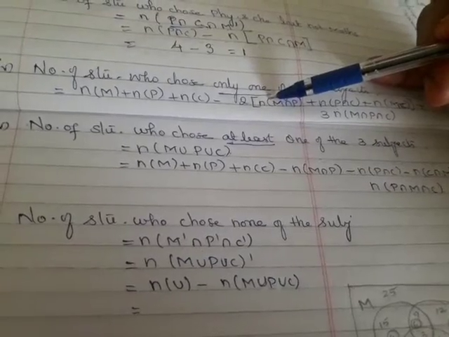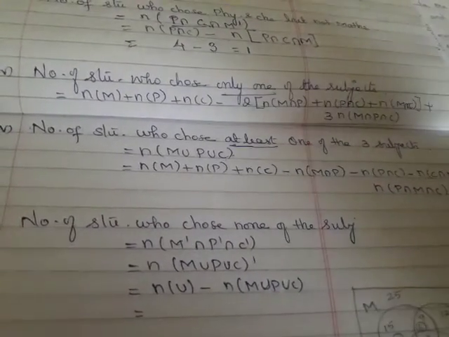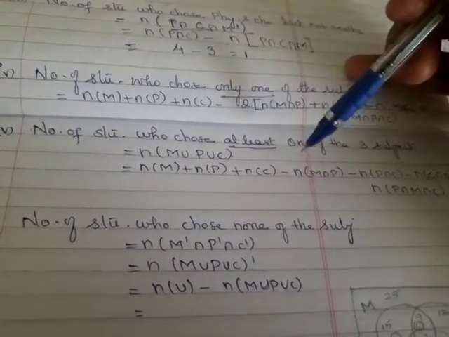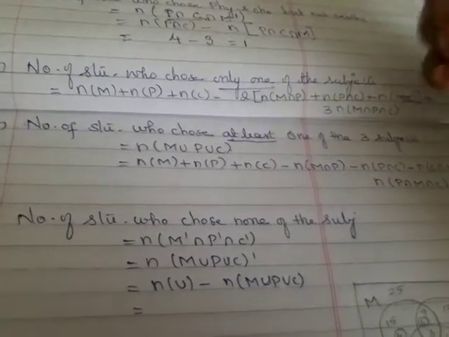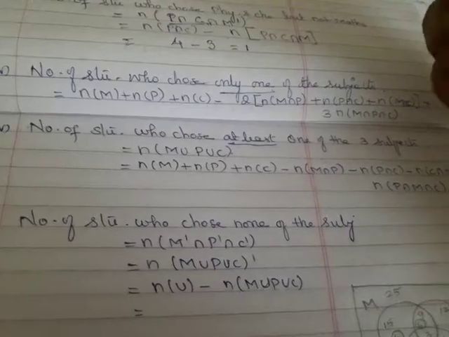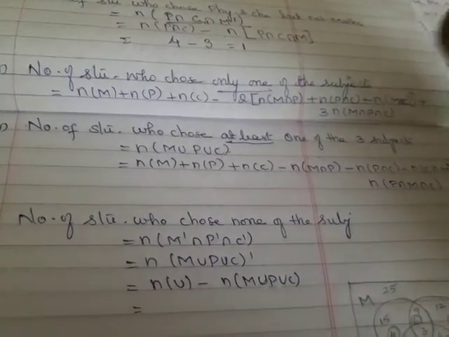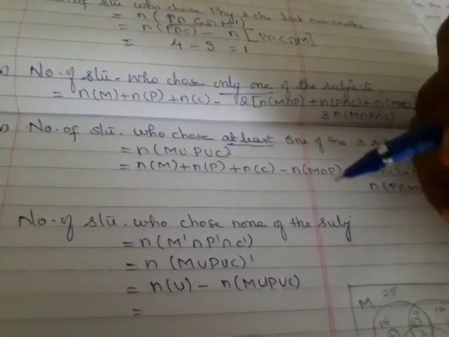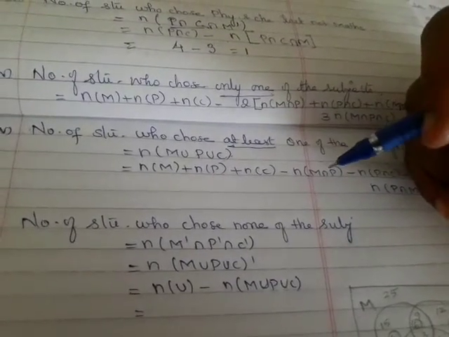Here they are mentioning on the student, ஒரே ஒரு சப்ஜெக்டை தான் சூஸ் பண்ணியிருக்கணும், வேறு எதையுமே அவன் சூஸ் பண்ணிருக்கக்கூடாது. But here at least, minimum ஒரு சப்ஜெக்டையாச்சும் சூஸ் பண்ணிக்கணும். அப்போ students who have chosen 2 subjects will also fall under this category. Students who have chosen all the 3 subjects will also fall under this category.